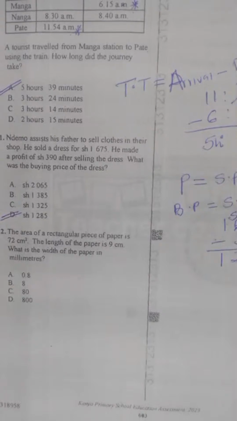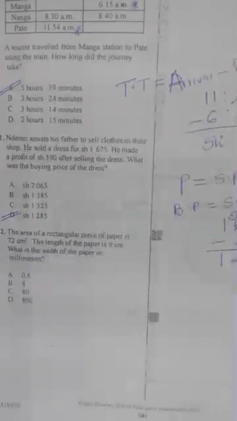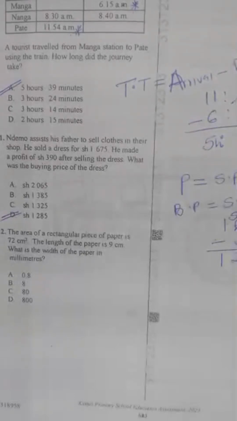So if we look at the next question, 22, you are told that the area of a rectangular piece of paper is 72 centimeter square.